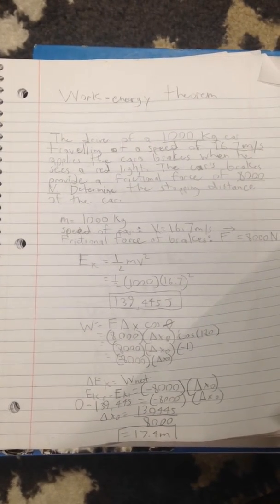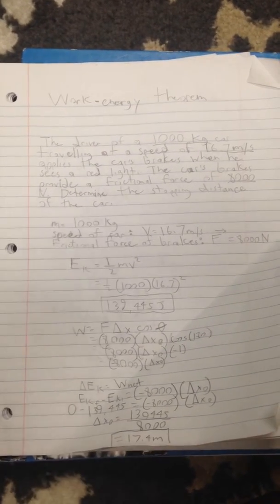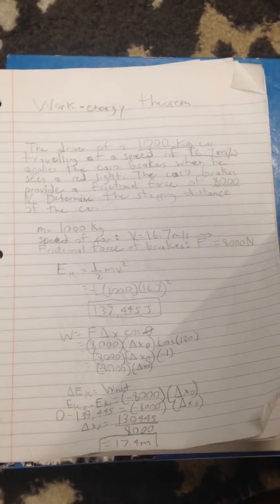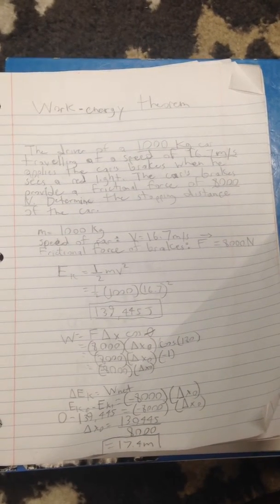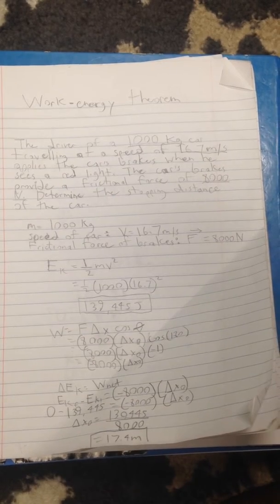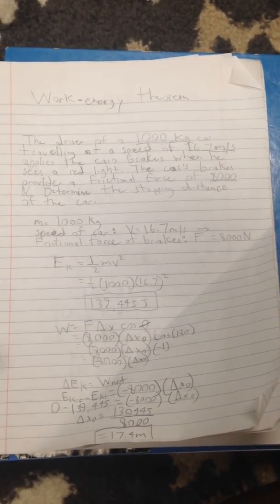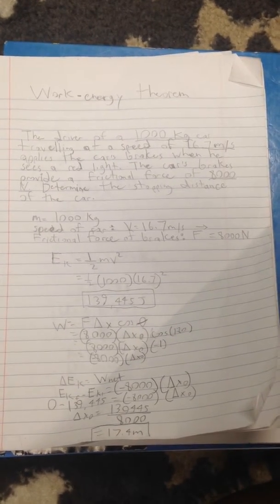So to solve this problem, I simply applied the work energy theorem, and I already know that the car's kinetic energy is lost due to the friction. So the change in the car's kinetic energy is equal to the work done by the frictional force of the car's brakes, due to what's stated in the work energy theorem.